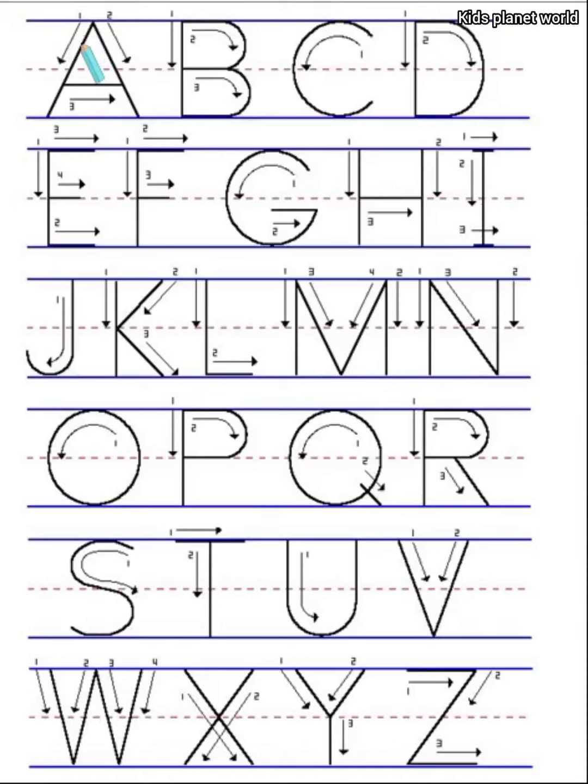Today we will learn English alphabet tracing pattern. So let's start. A. Make this slanting line, and then this sleeping line.